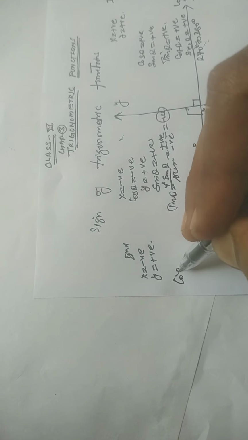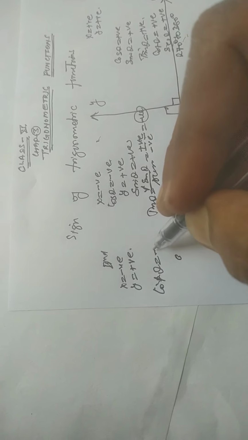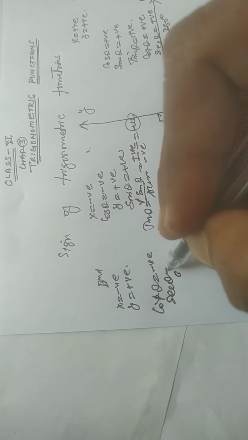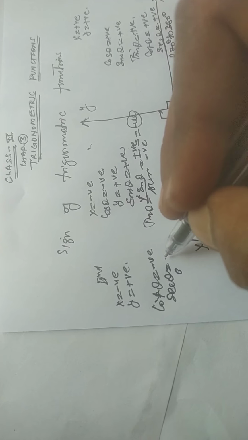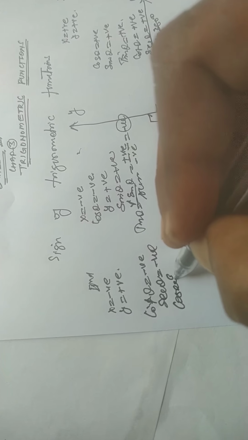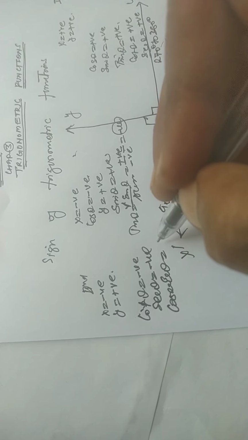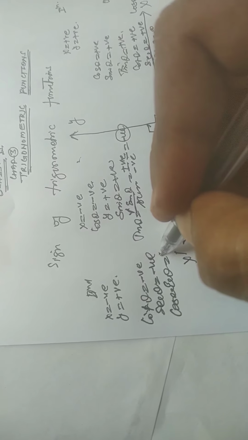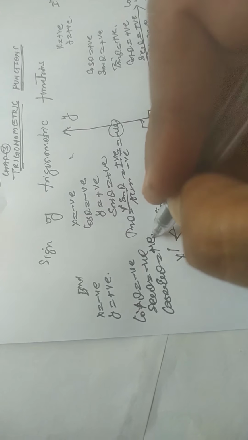It's the same for cot theta, which is cos theta upon sin theta, so it is negative. Now secant theta is 1 upon cos theta, cos theta is negative, so secant theta is negative. And the last one, cosec theta is 1 upon sin theta, sin theta is positive, then cosec theta is positive.